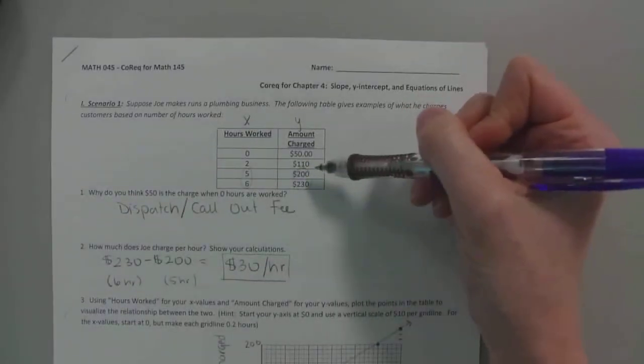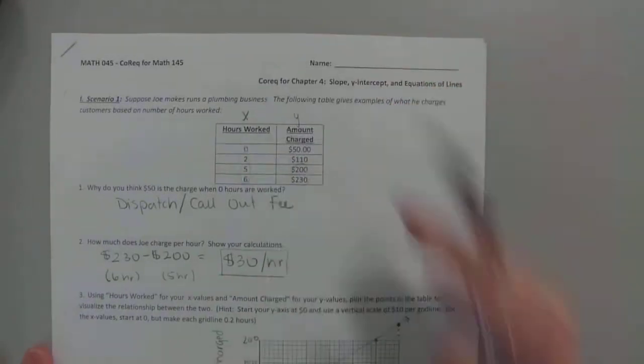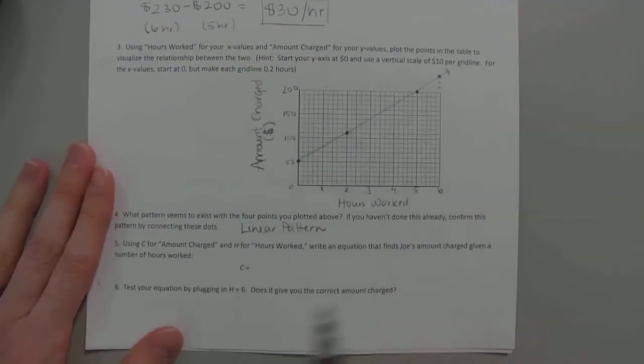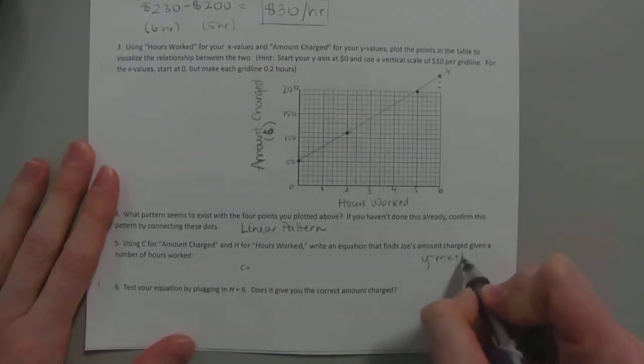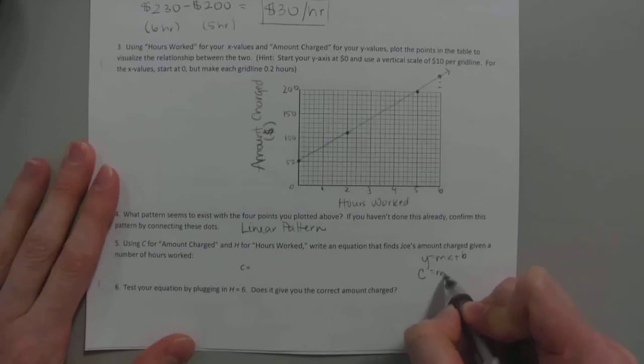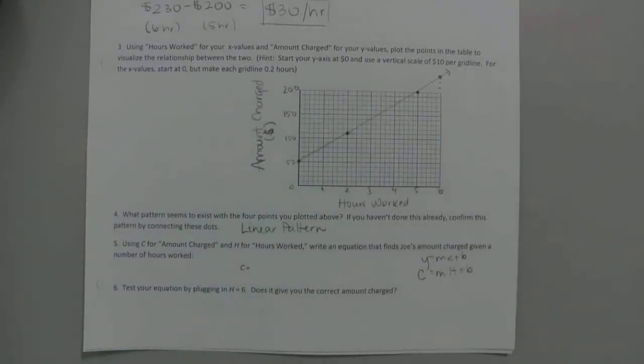So let's look at this. It says C for the amount charged. So this is how much we're going to be charged. We're not actually going to calculate it, but once we come up with our line, we will be able to calculate it. It's the amount of hours worked that's going to be our variable, and they want us to use h for that. So instead of y equals mx plus b, they're going to want C equals mh plus b. So notice they just want us to use different variables to represent x and y.